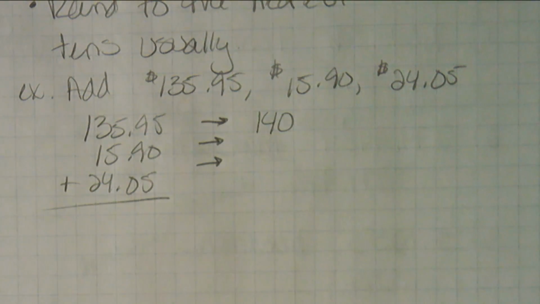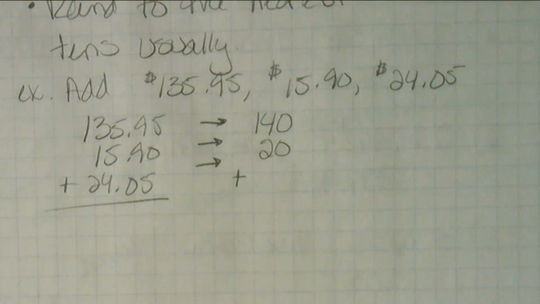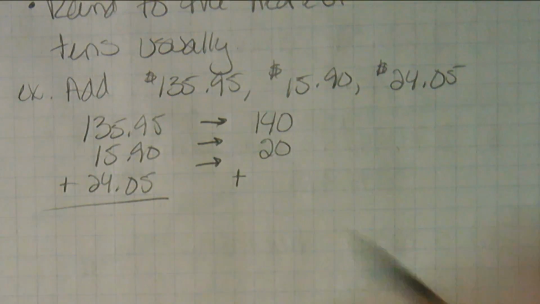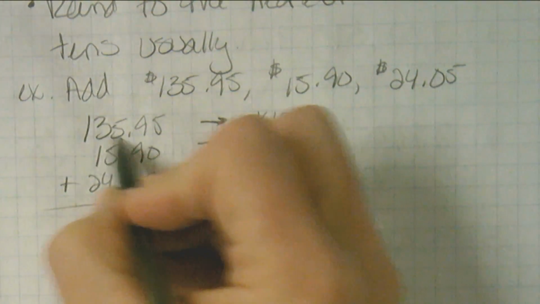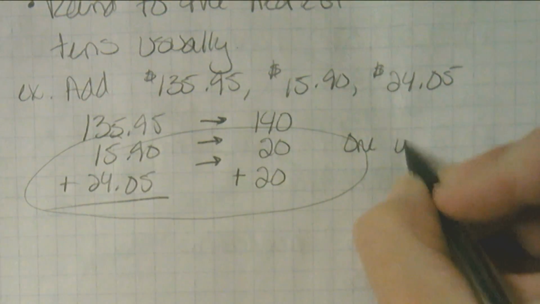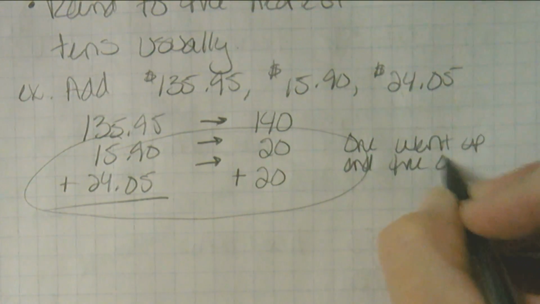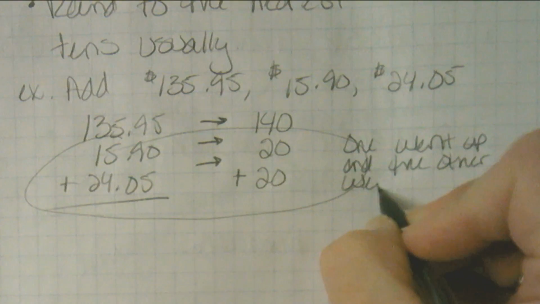Kira? 20. God bless you. How about 24.05? What is that one close to? Angela? Yeah, I would go down. Do you notice that one went up and the other went down?